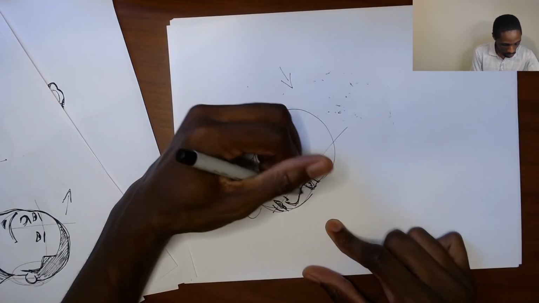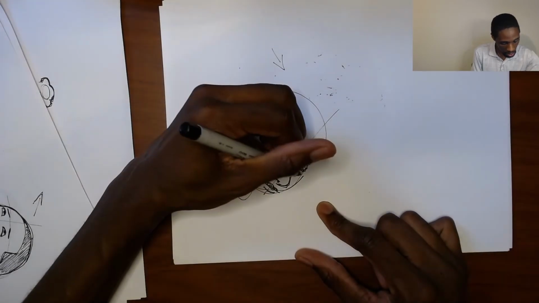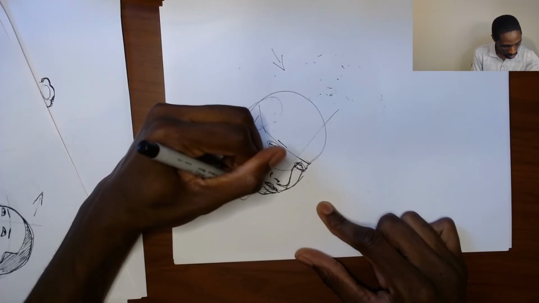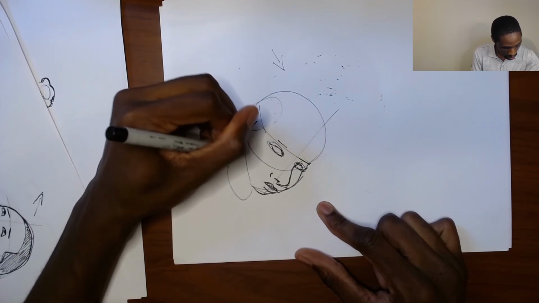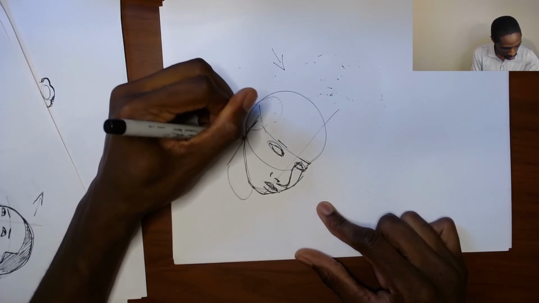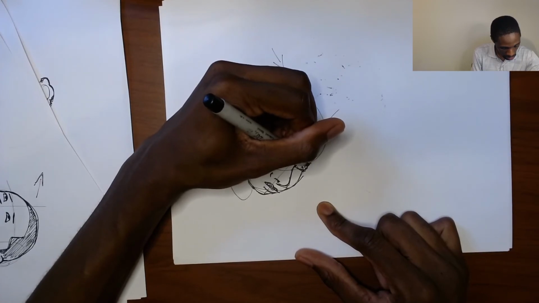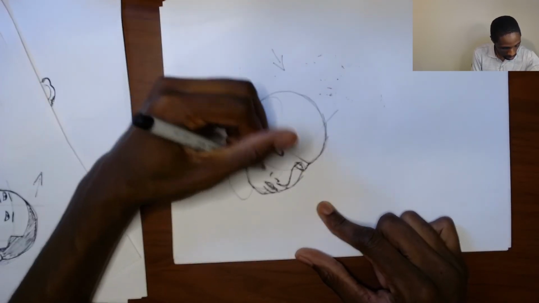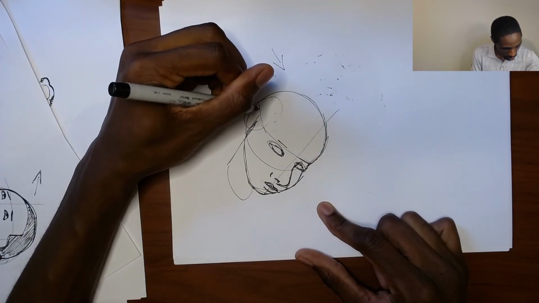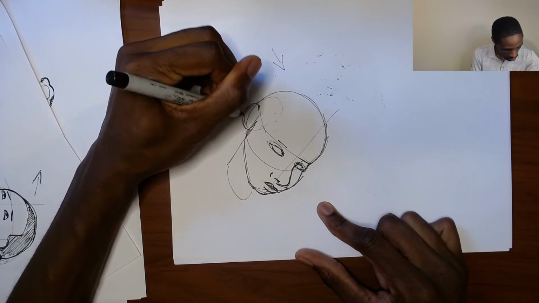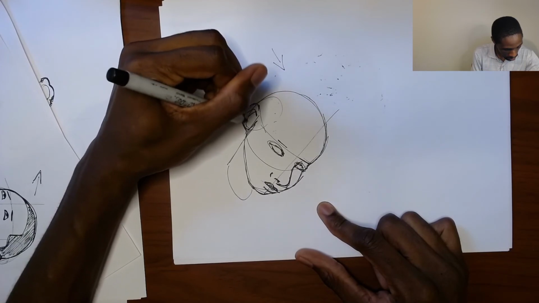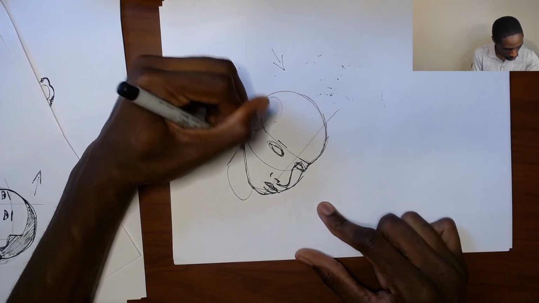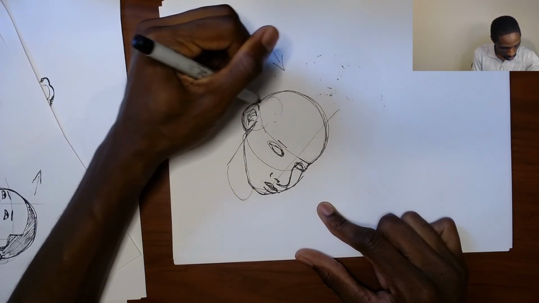And we have this area here. We have our jaw here. And this goes around like this. We have our ear like this. Around like that.